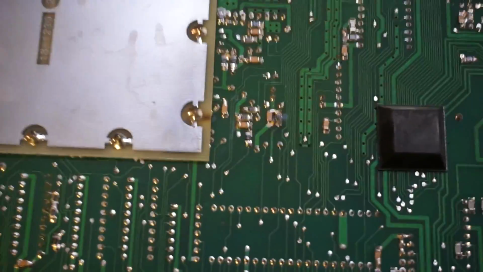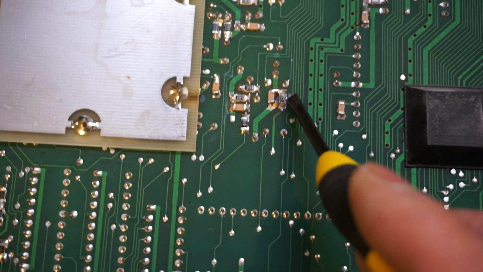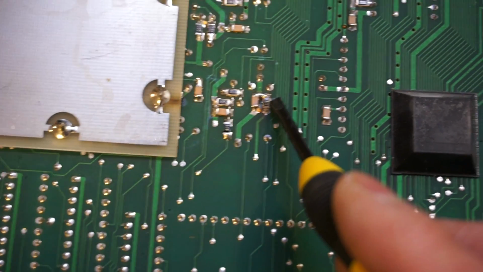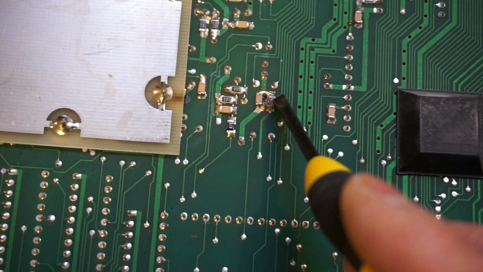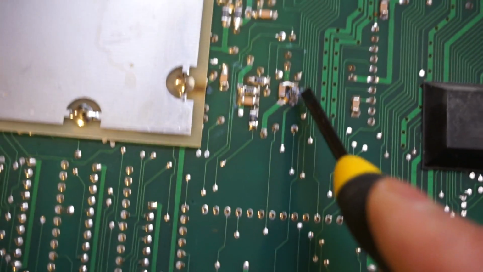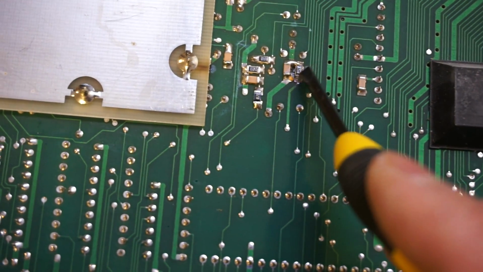And this part is actually particularly troubling. It seems, not sure. Oh, wait a second. Did you see that? So this resistor is actually broken in half. I can actually lift this. So clearly there's some issue with that. And we will have to take a look to see what resistor that is.